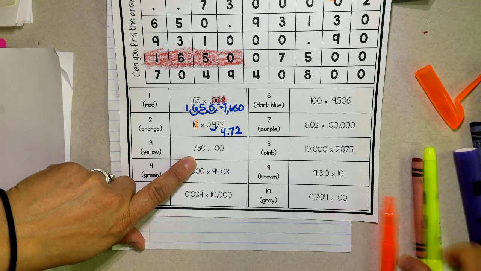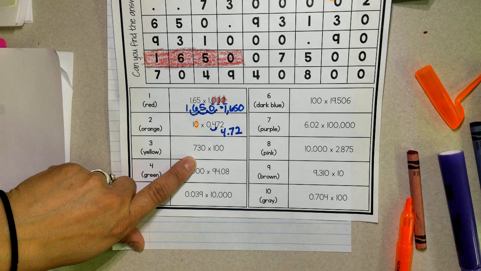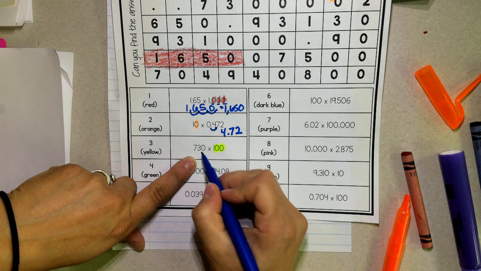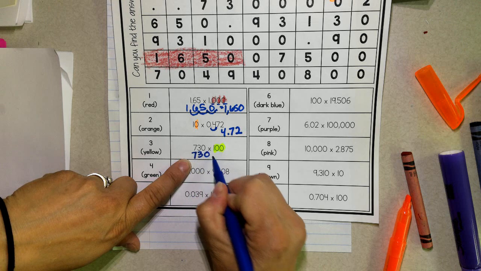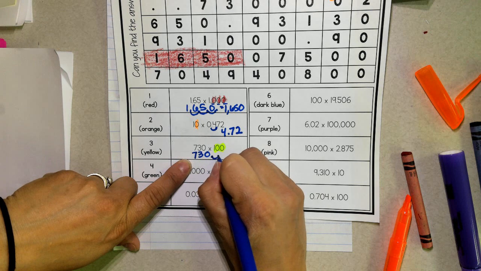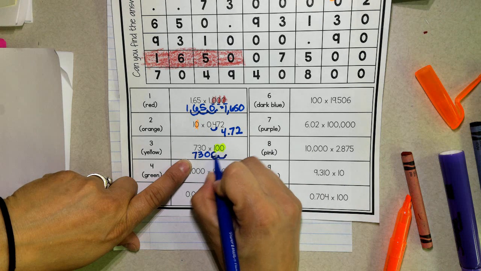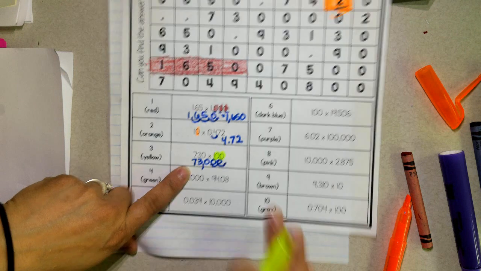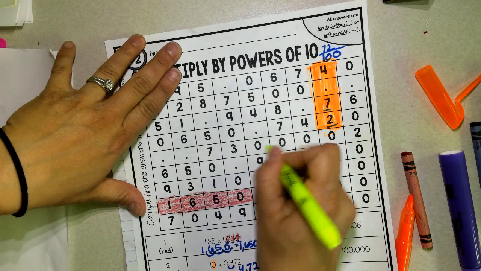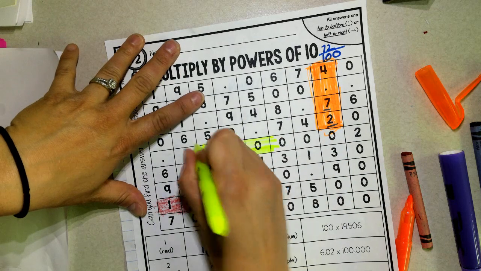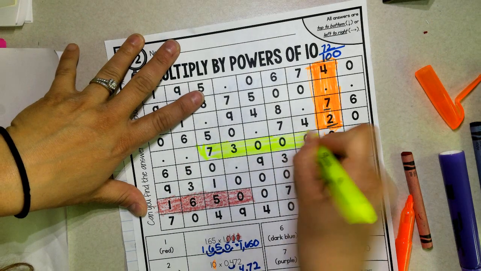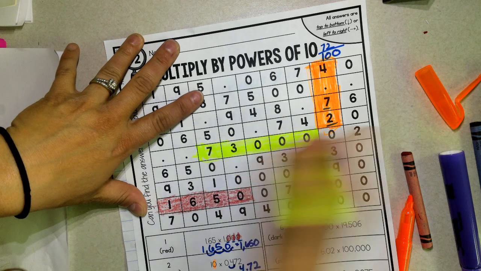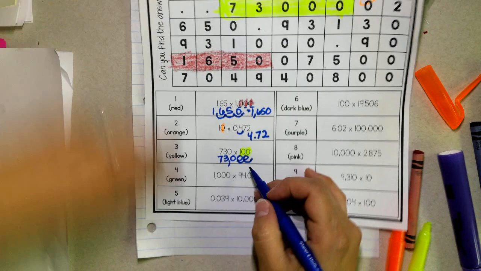I have 2 zeros here. You should see my desk, it's a mess. 2 zeros. So I'm moving my decimal, which if you think about it, this is 730 right here. I'm moving it over 2 places, or you're just adding 2 zeros. So 73,000. With your yellow, you should have highlighted, ding, ding, ding, right here. 73,000. And your coloring does not have to be perfect. We cannot be perfectionists.